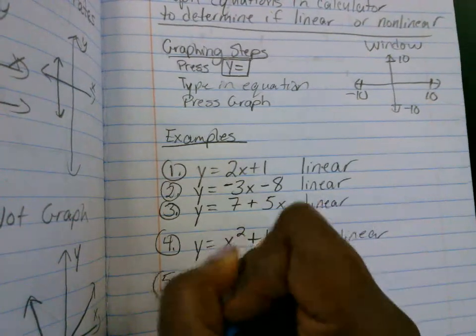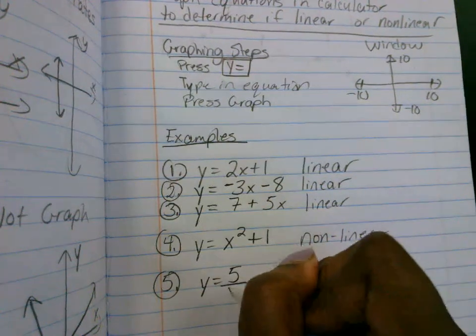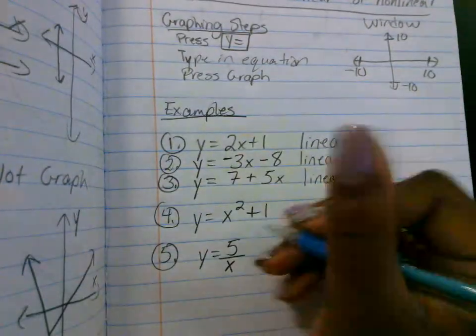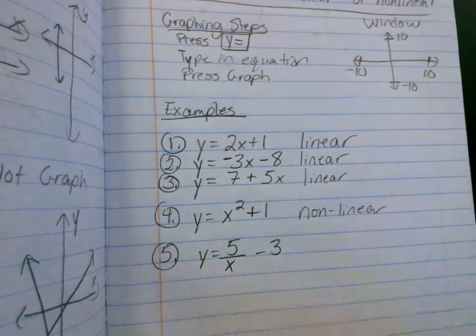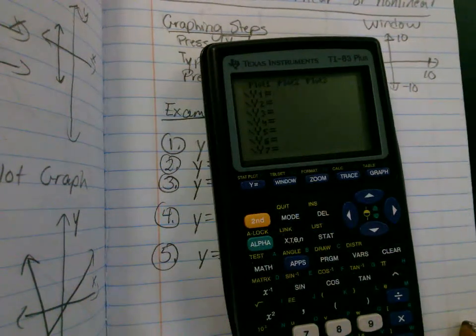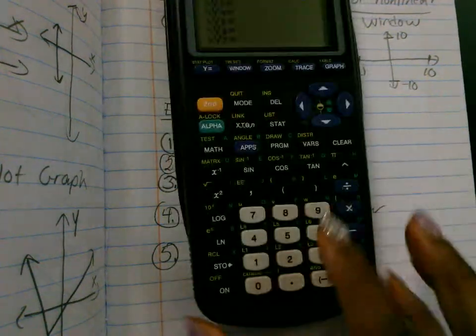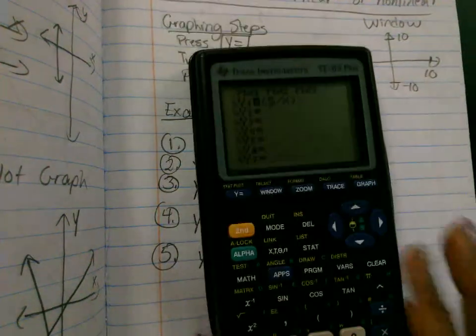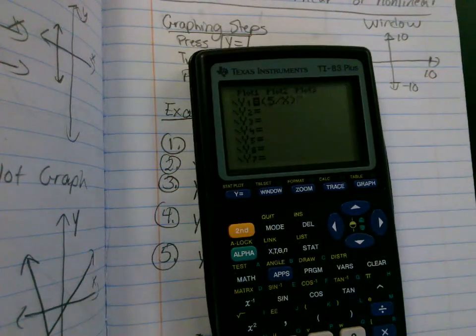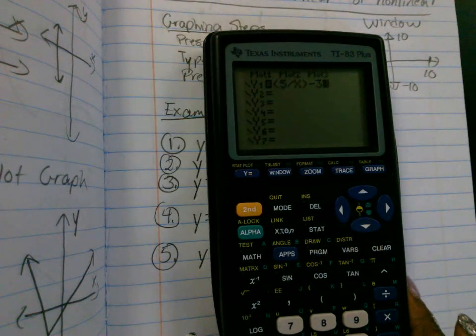Okay, 5. Type this one in. Let's put 5 divided by x. Put x on the bottom, minus 3. All right, so how do you write this as a fraction, Miss Reyes? Clear? We got parentheses right here above the 8. 5 divided by x, close parentheses. Minus 3. Graph it. Is that linear or non-linear?